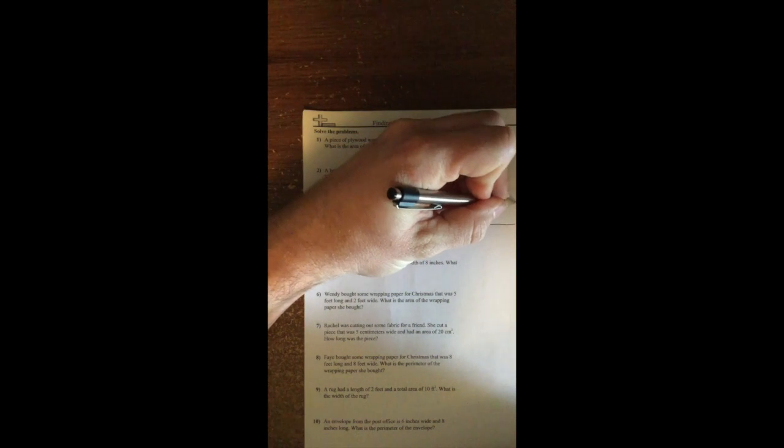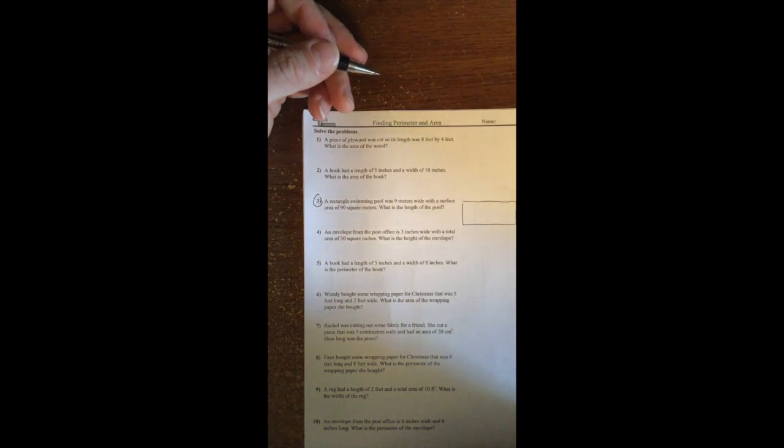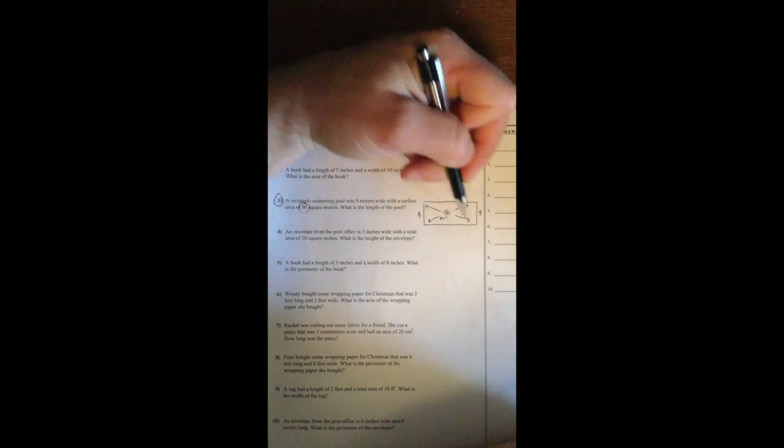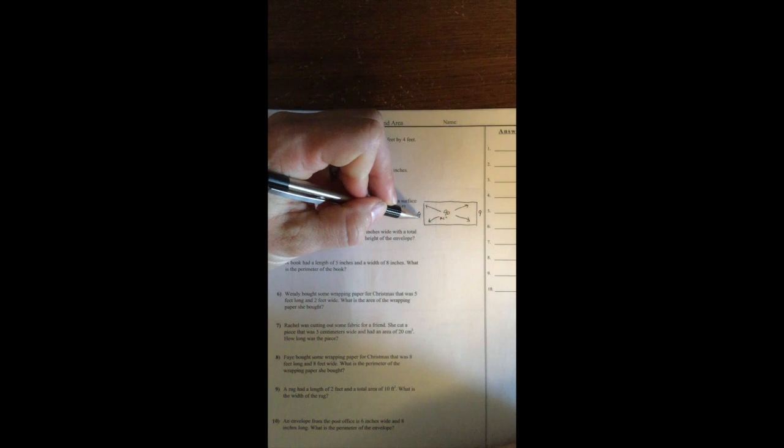All right, so I'm going to draw a little picture here. It's a rectangle. Now my rectangle is probably not going to be drawn to scale, but I need something so I can look at that. Okay, it says it's 9 meters wide. Okay, I'll call that 9. So the opposite side has to be 9. And it says the area is 90. That means that the area on the inside is going to be, let's see, we'll call that meters squared. So whatever our length is, we've got to figure out one side times the other to get to 90.